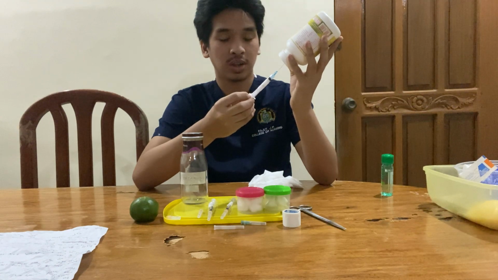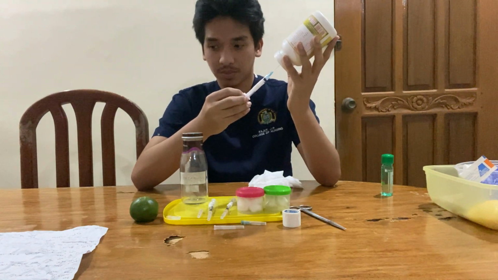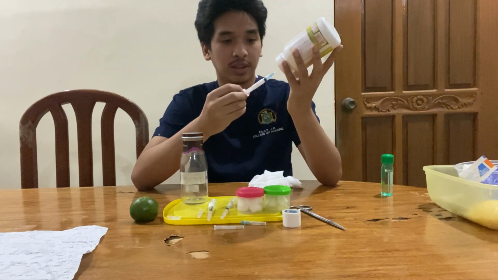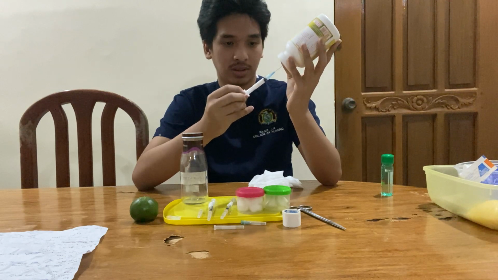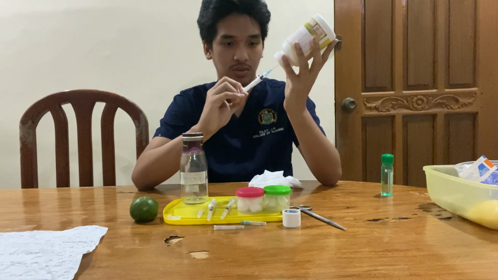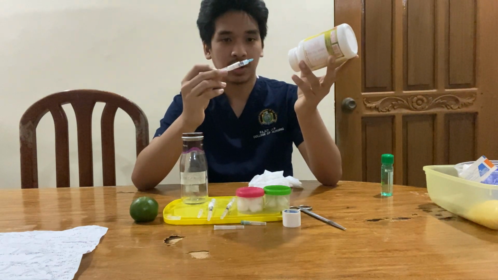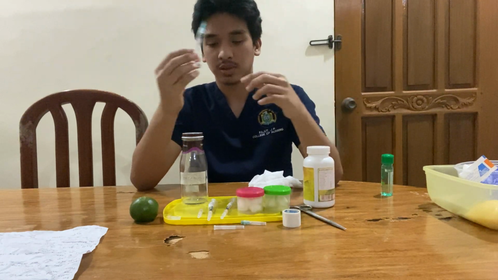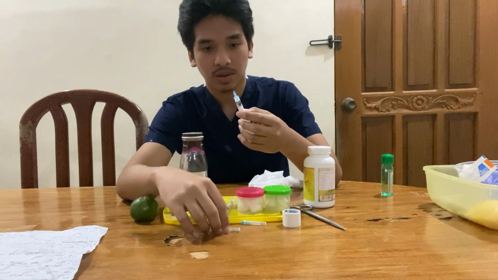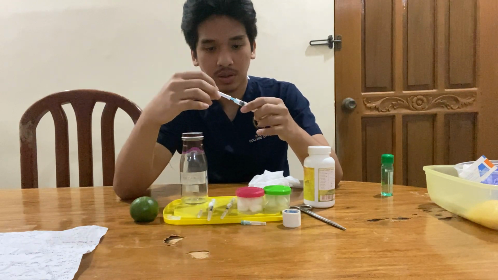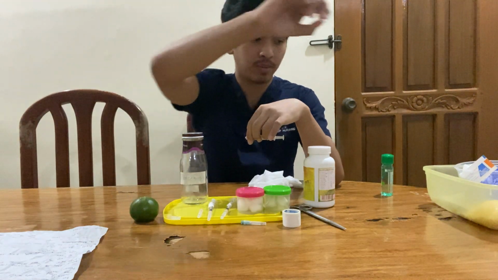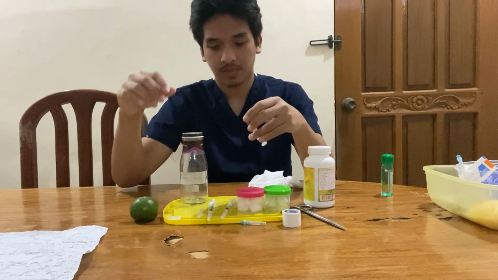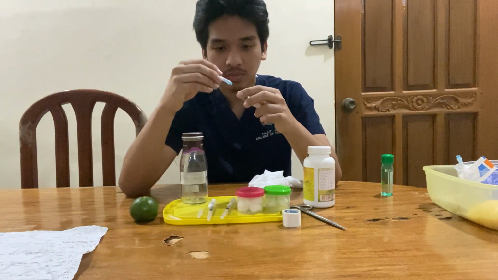So the doctor had ordered 0.5 ml of tetanus toxoid. This is done. I will cap it and throw it in my paper, and put the cap back.